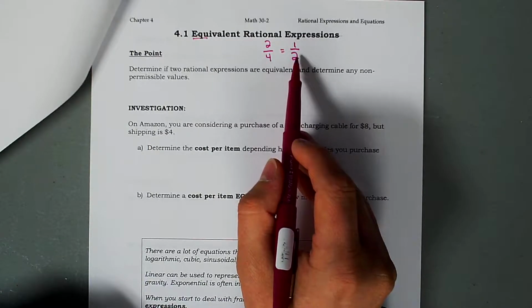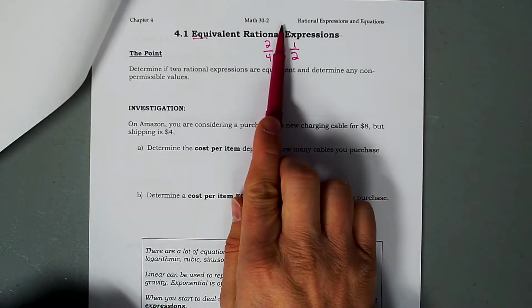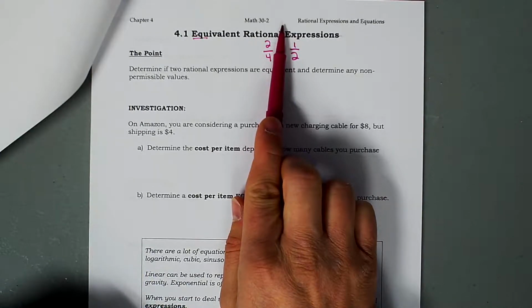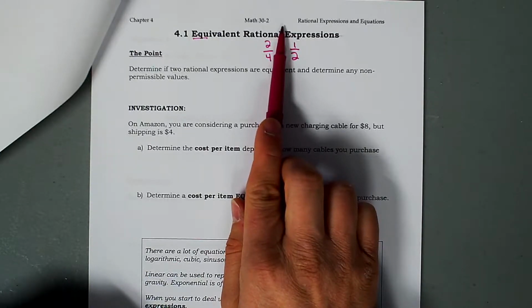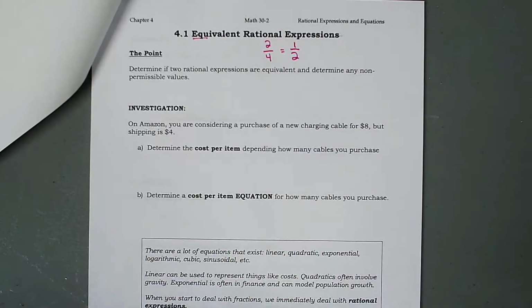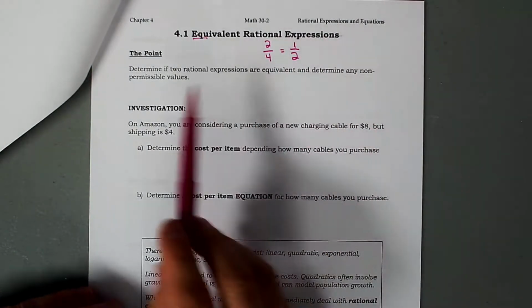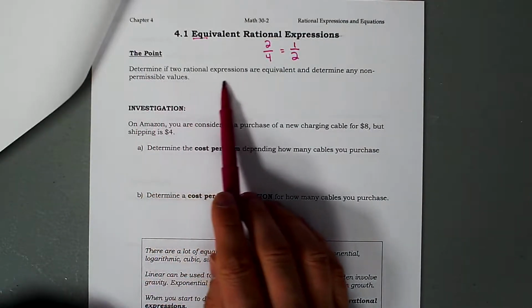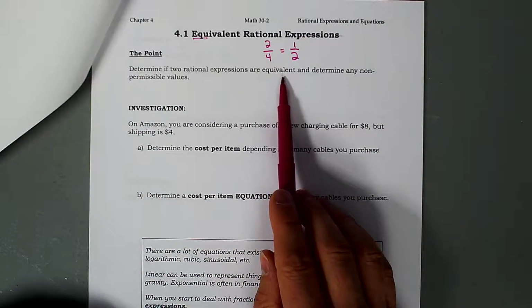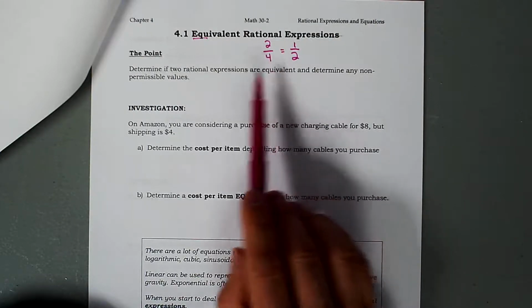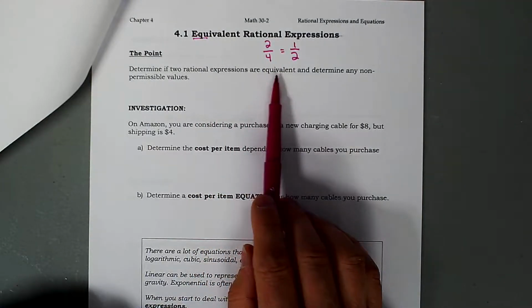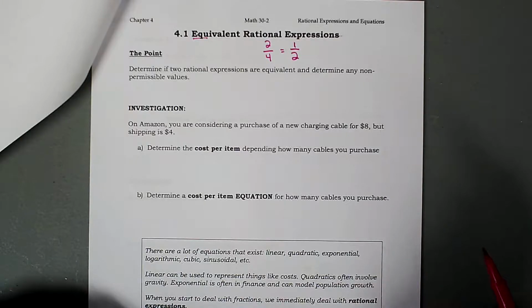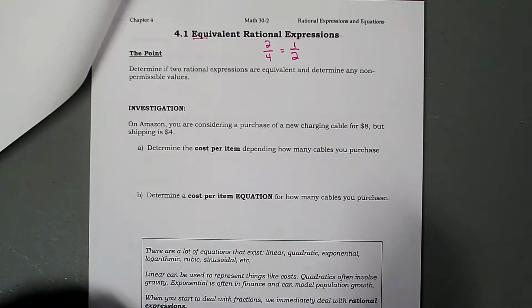So today we're talking a little bit about how 2 over 4 is an equivalent rational expression to 1 over 2. But the expressions are going to be a little bit more complicated and more complex as we start to talk about variables and polynomials. So our point is to determine if two rational expressions are equivalent. Rational, think about rational as a fraction. Determine if two fractions or rational expressions are equivalent, and determine any non-permissible values. And we'll get to that non-permissible part a little bit later.